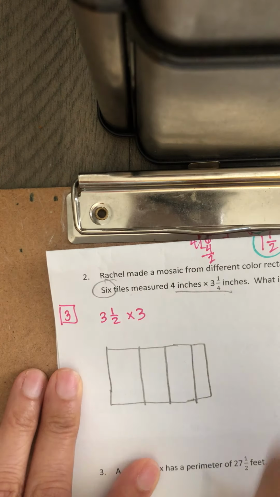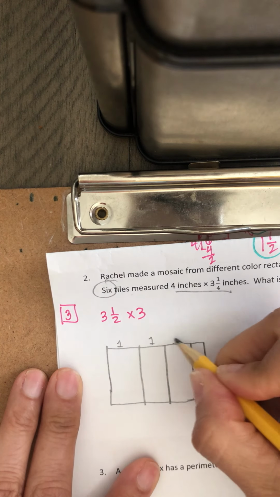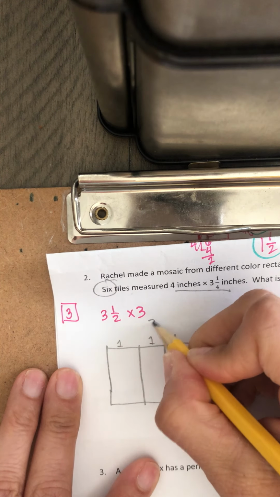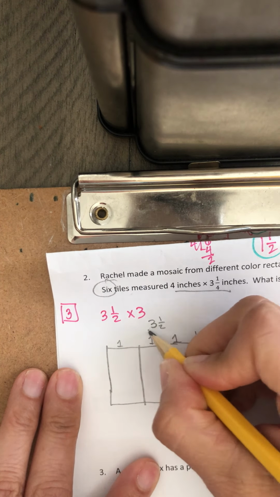You see what I'm already doing? This is 1, 2, 3, and there's your half. So this represents 3.5. And it doesn't matter which side it's on. And then right here we want 3, so we're going to break that apart, right? And each of these is 1. So I do recommend that you label those so you don't get confused. So now we're going to just go ahead and do the work.